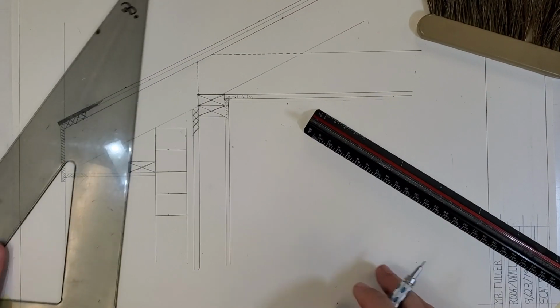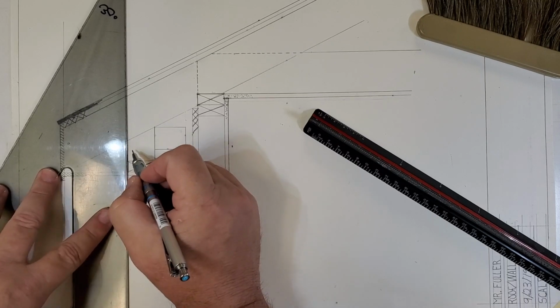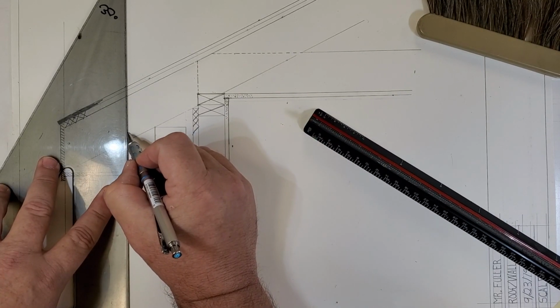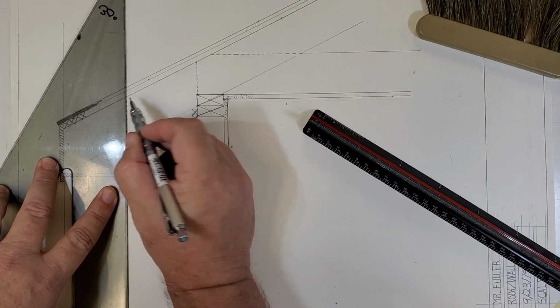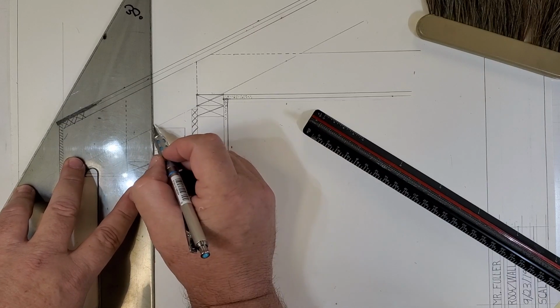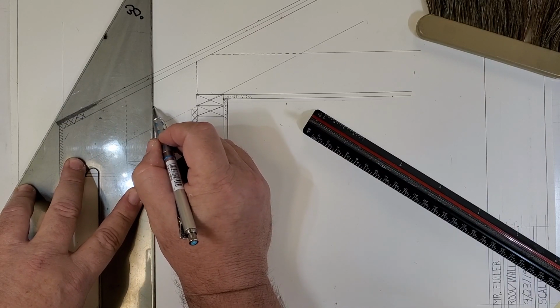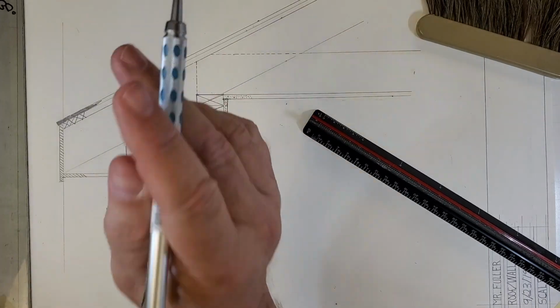Up here, you've got kind of like a wall stud that will extend up. Okay, and then behind the rafter, you'll dash the lines, because this is going to be hidden lines. Same right over here, where that 2x4 extends right on up. It may not go all the way up.